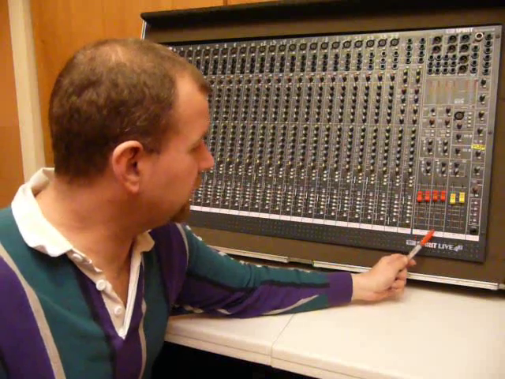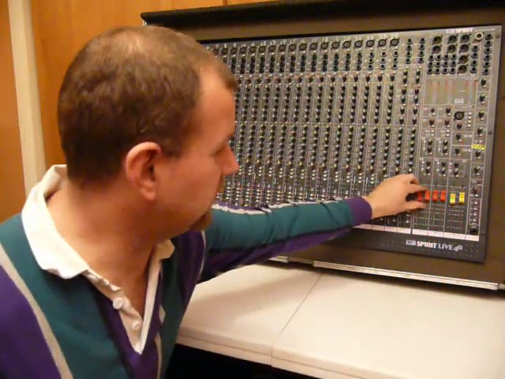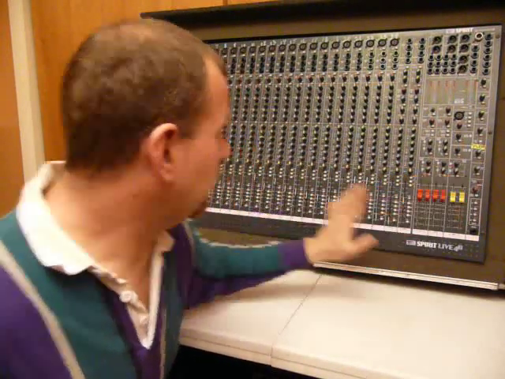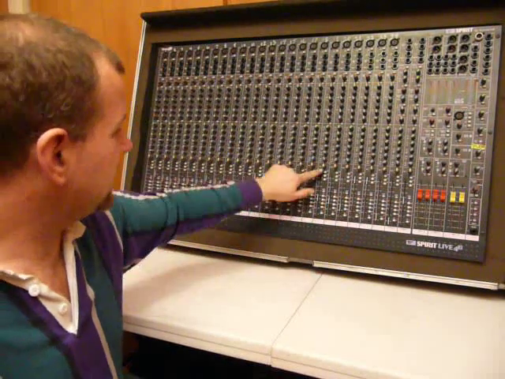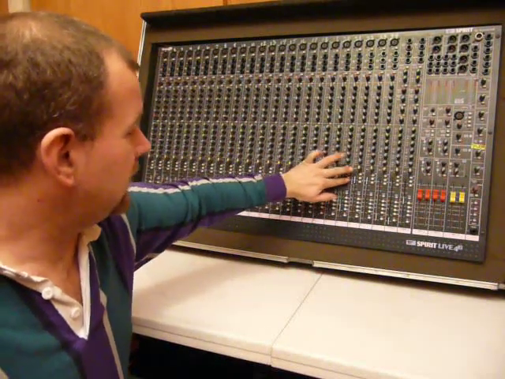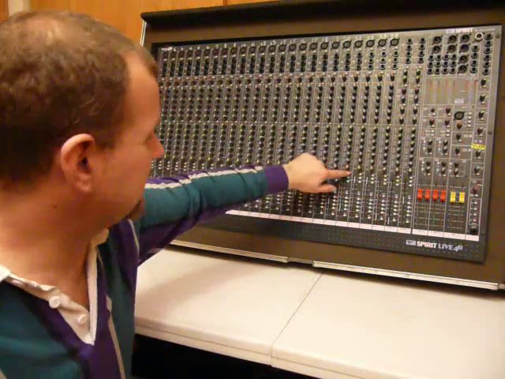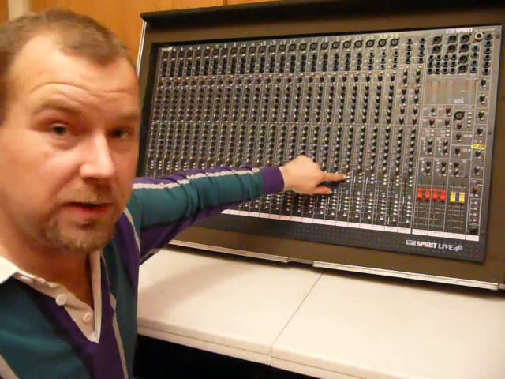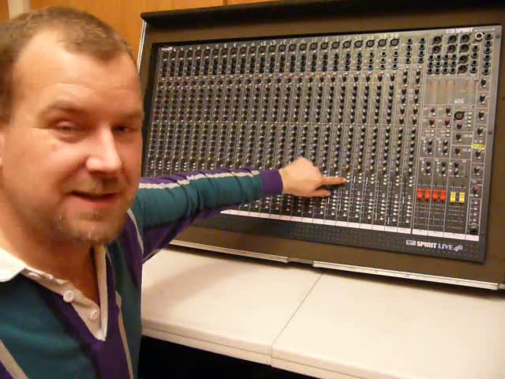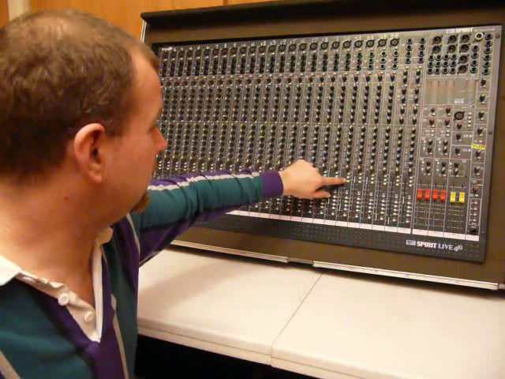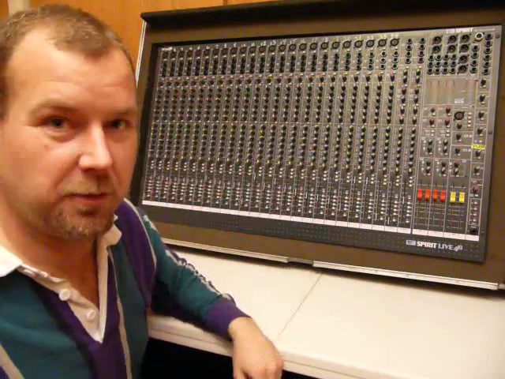Okay, so over here we have subgroup 1, 2, 3, and 4 on this particular board. Now, the way this works on subgrouping is up here we have usually buttons, and if you can see these, you don't really need to right now, but this says mix, this says 1, 2, and this says 3, 4. Okay, and then you've got your stereo pan.